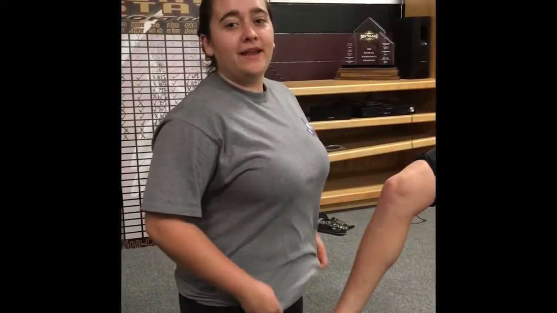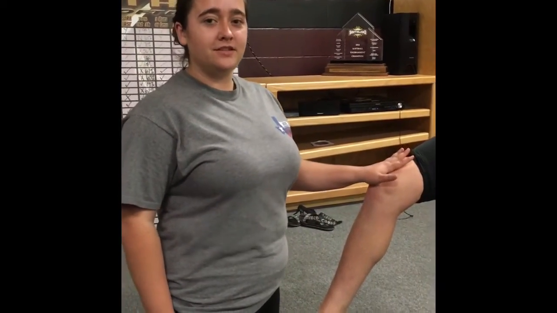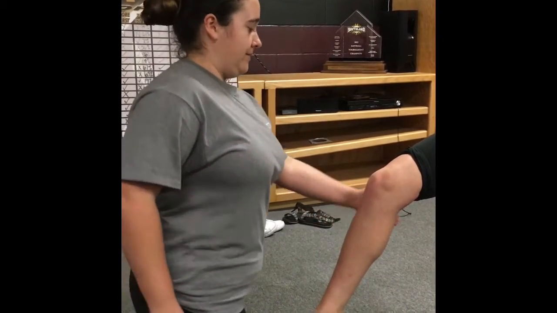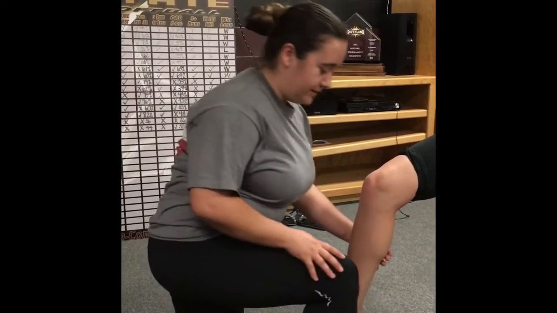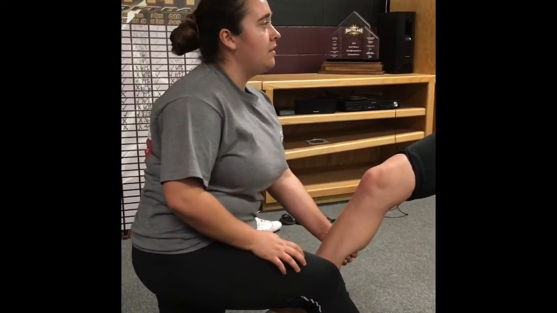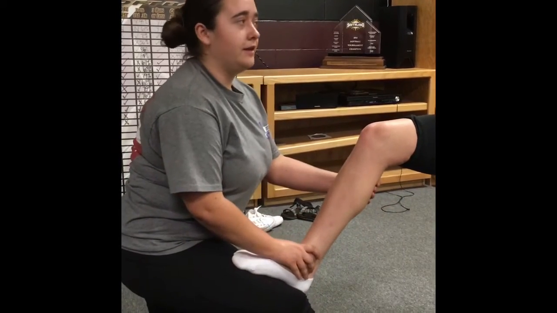Today we're going to be palpating the pes anserine. So the patient is going to be sitting on the edge of the table. For now it's just a stool, and we are going to have them flex their knee, and then I'm going to help them hold their legs securely with my own. So I'm doing that right here.